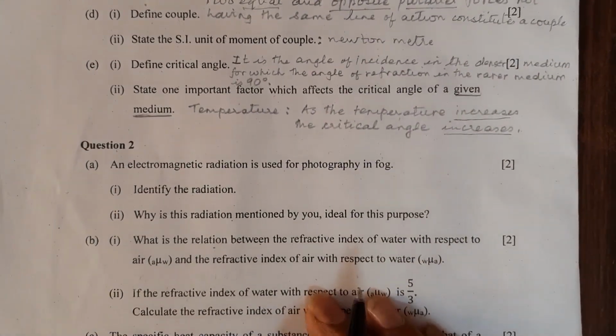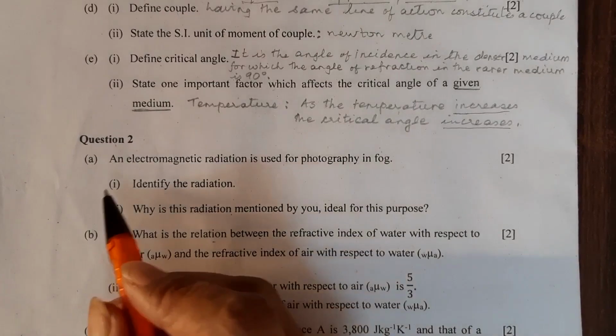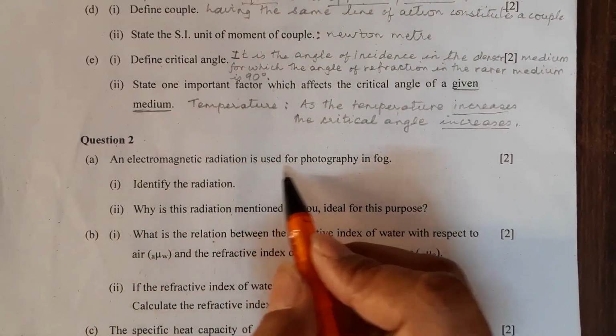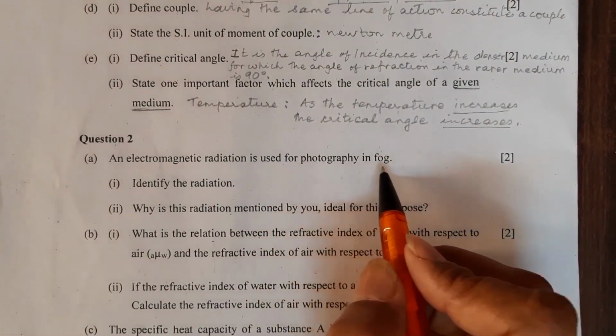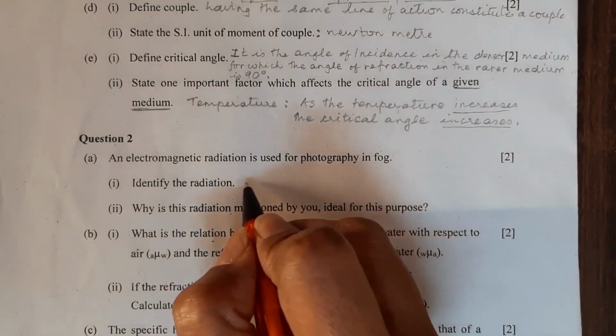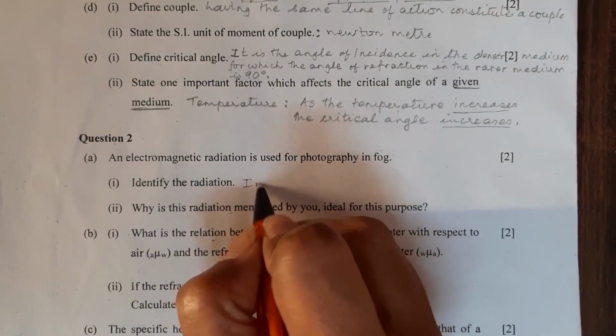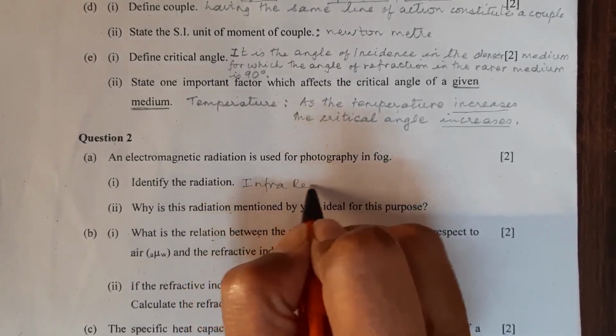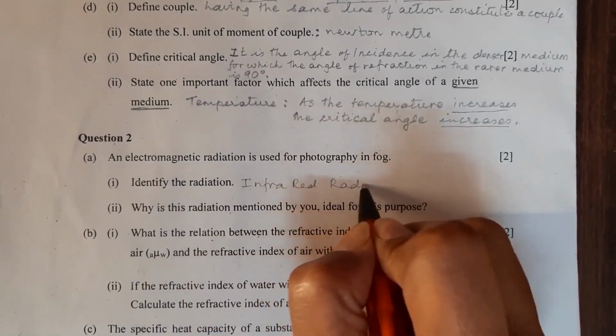Now we'll come to question number 2. A. An electromagnetic radiation is used for photography in fog. Identify the radiations. It will be infrared radiation.